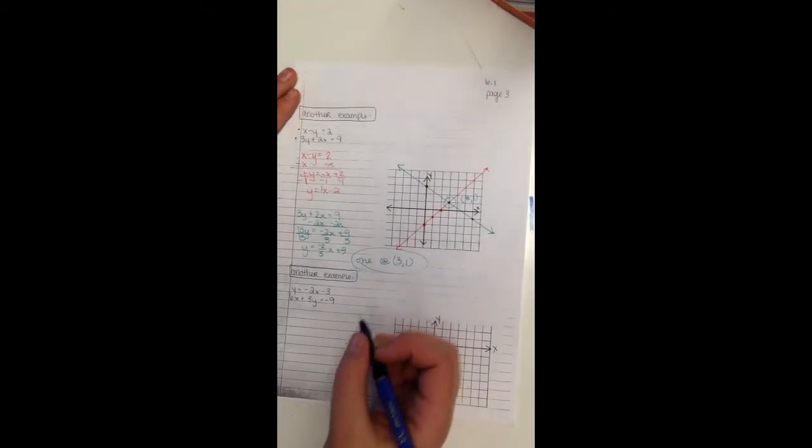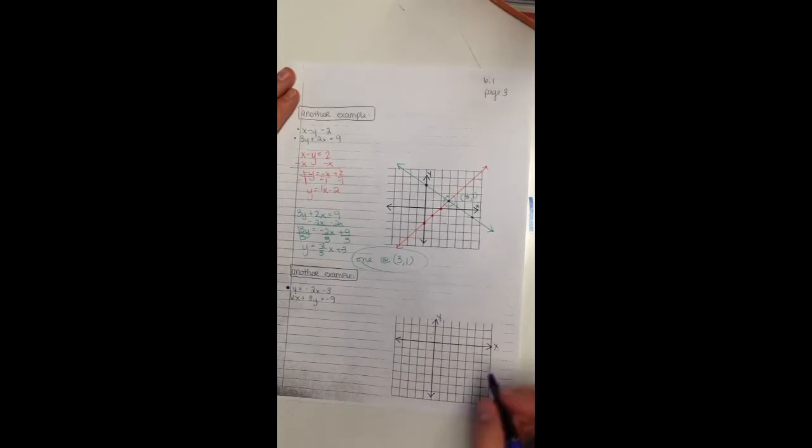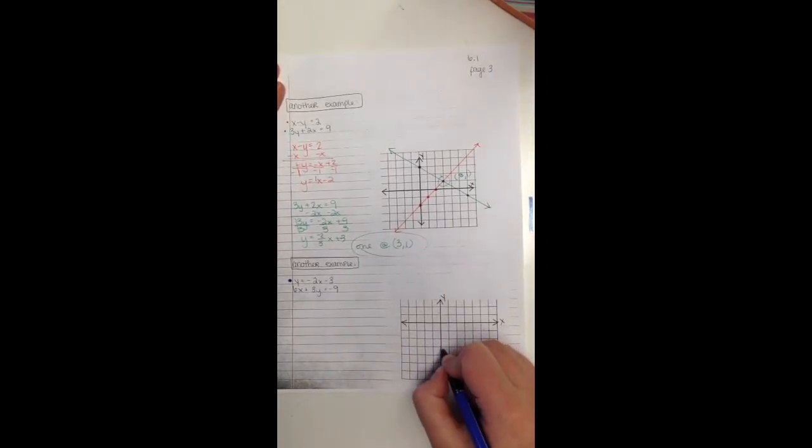Let's go ahead and do the next example. First one's already written in slope-intercept form, so let's just graph it right away. I have an intercept at 0, negative 3. My slope is negative 2, which means I fall 2, run 1. Go ahead and draw in your line.